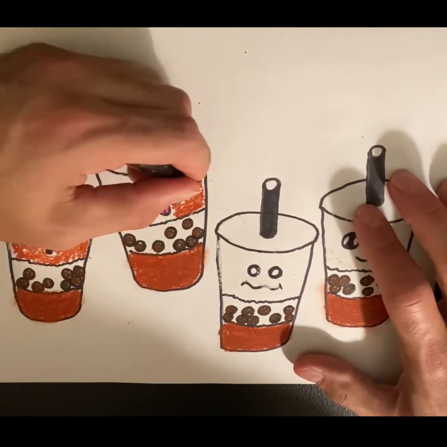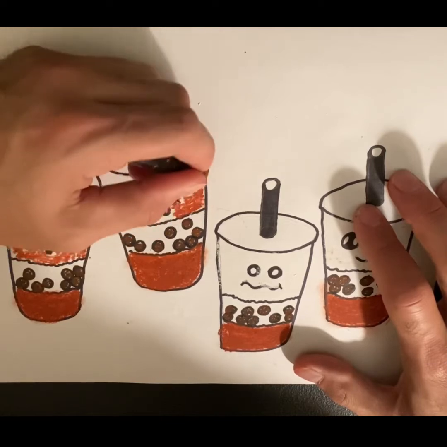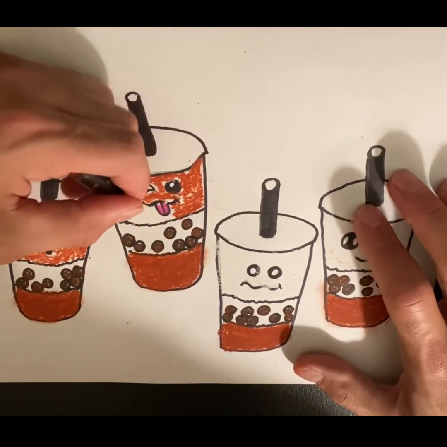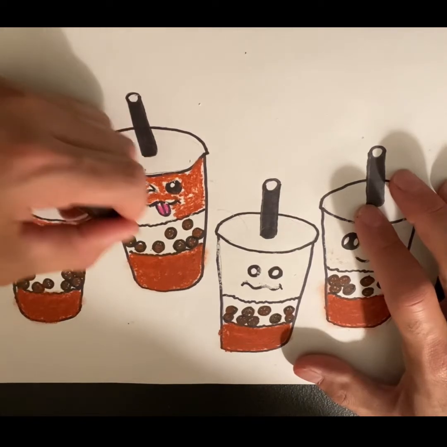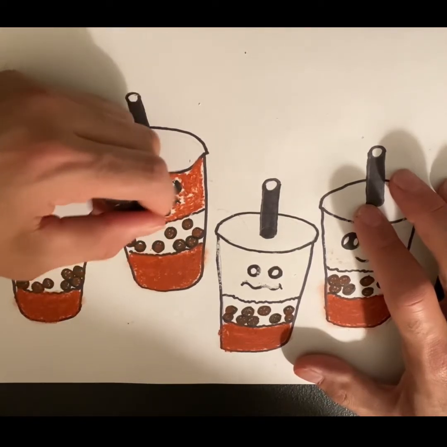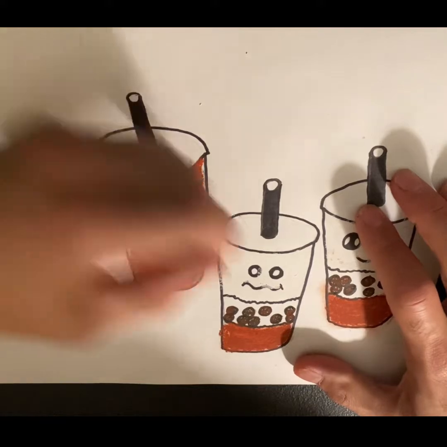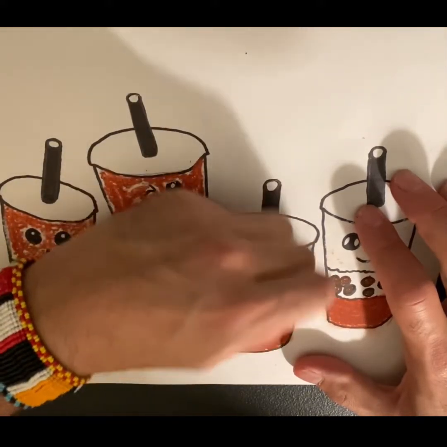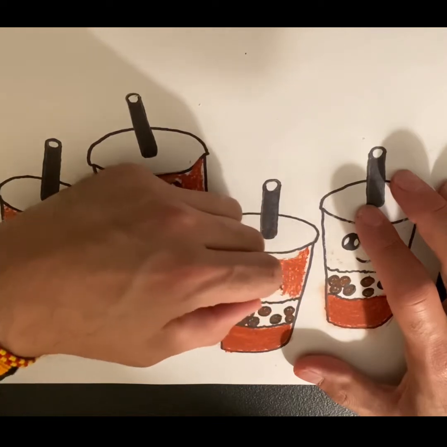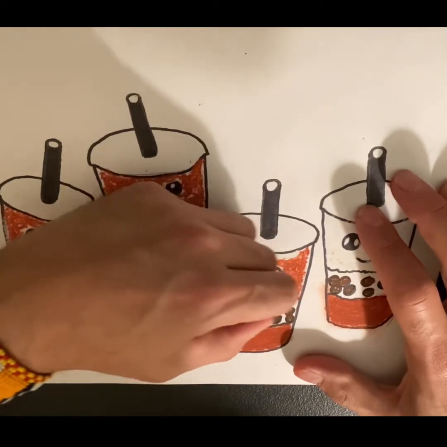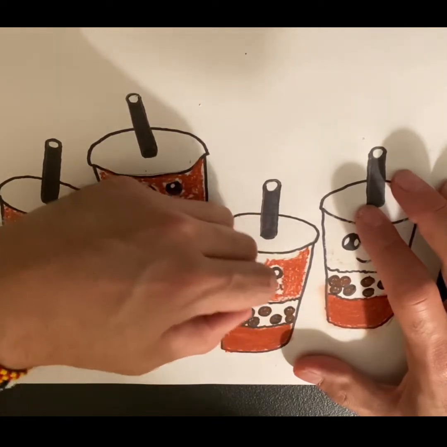So I'm gonna carefully color around these guys, get around the details in the eye, and under here. All right, so I'm gonna do a little bit more on this side and under here and right about here.